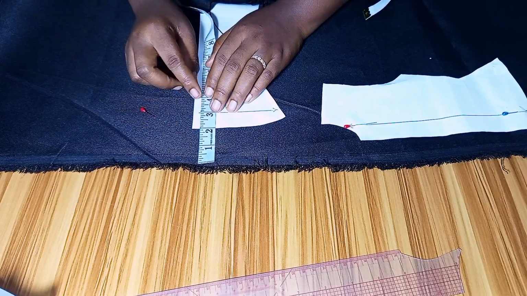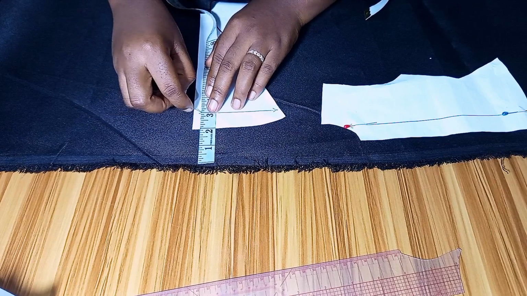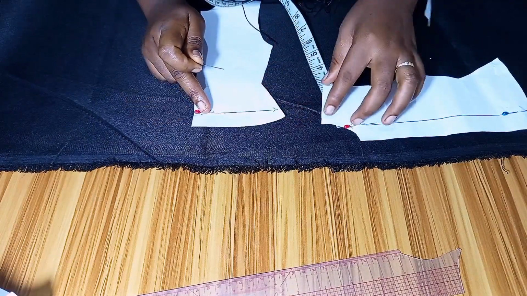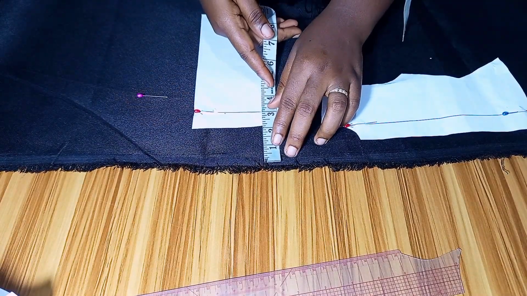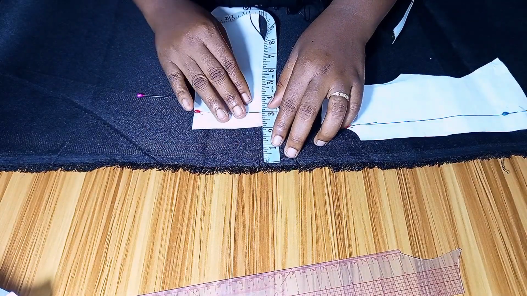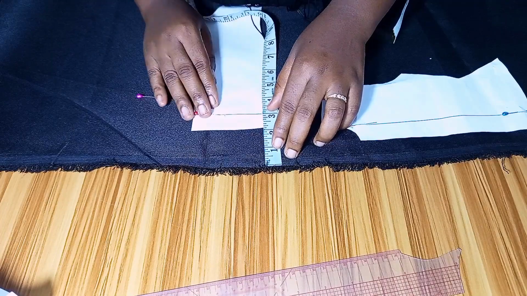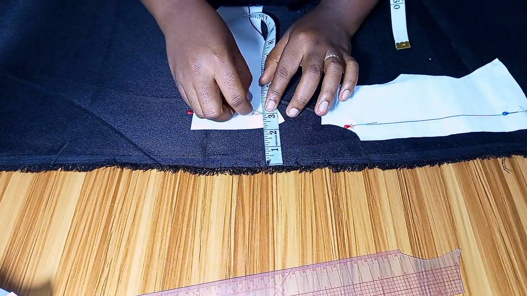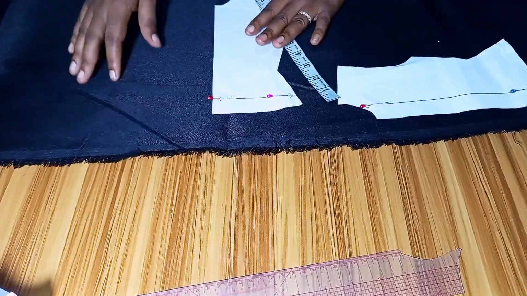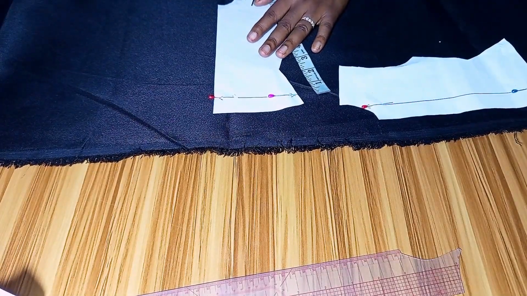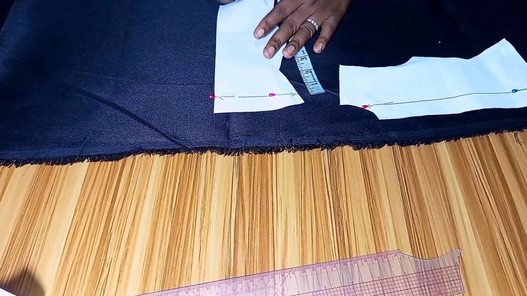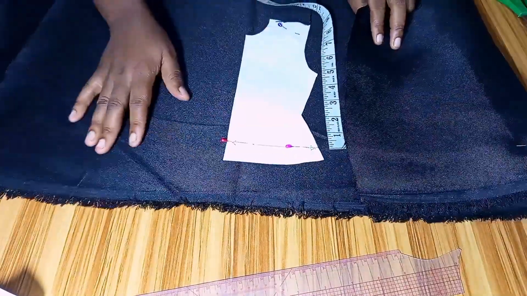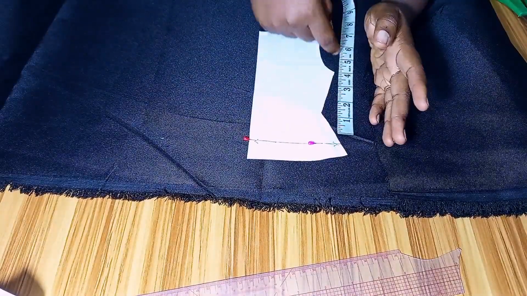That will be enough. I'm going to measure 3 inches in this one. I'll put my pin, make sure I have a straight line. Then from this grain line again, I will measure 3 inches, making sure that they are the same. So I'll put another pin here. Then you can go ahead and put pin around the pattern, or you can use fabric weight if you don't want to use pin on your pattern. Then you can go ahead and cut this all around.